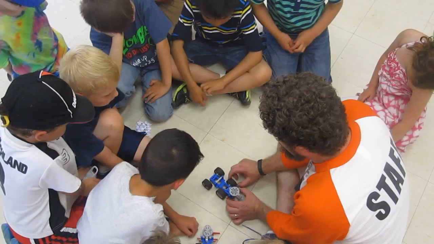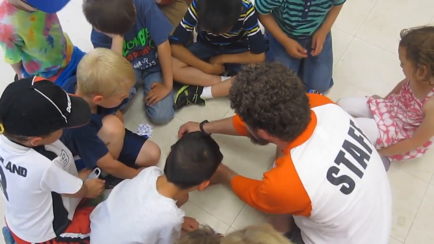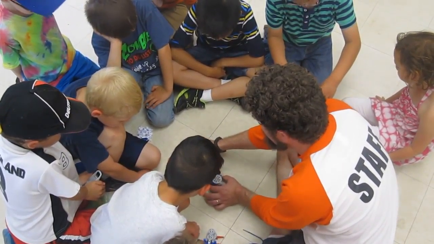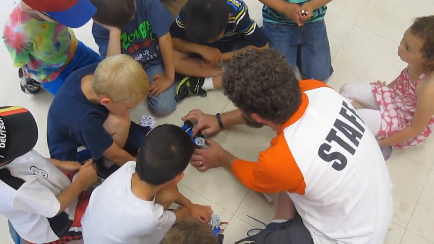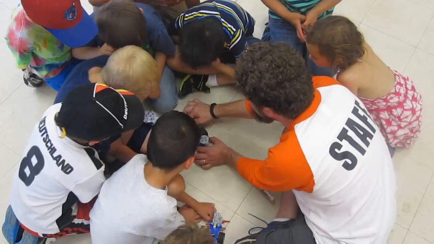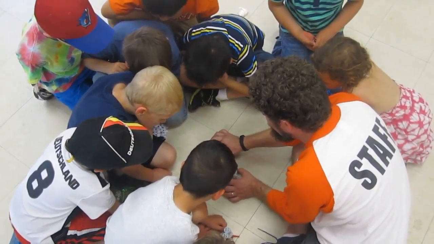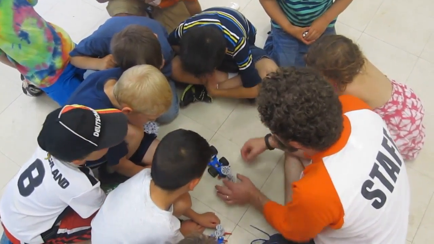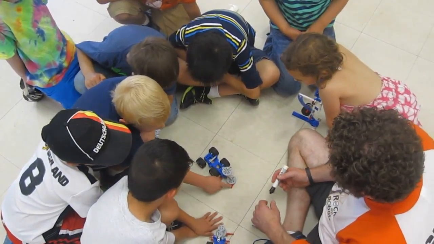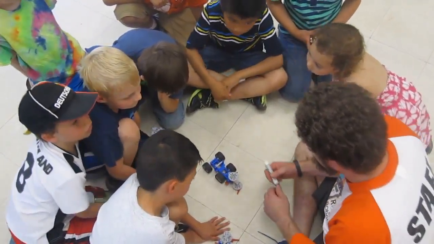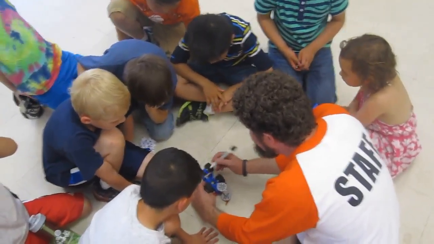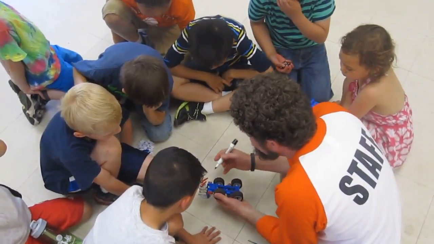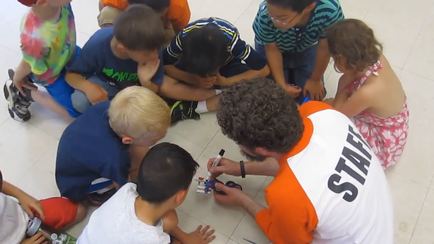So if the drive gear goes around one time, how many times do you think the driven gear will go around? One time. Yep, about once. So let's look real close. Right here, the drive gear goes around once, and the driven gear goes around once. But this goes more. Ah, good point. We'll get there.